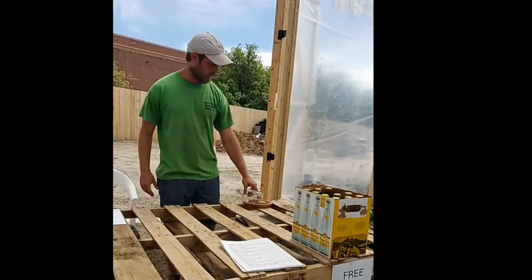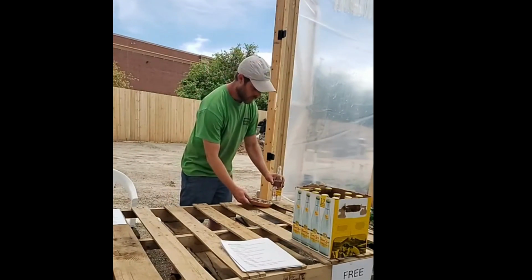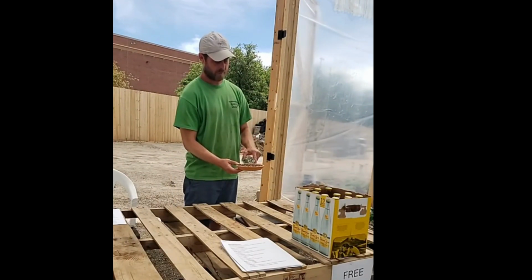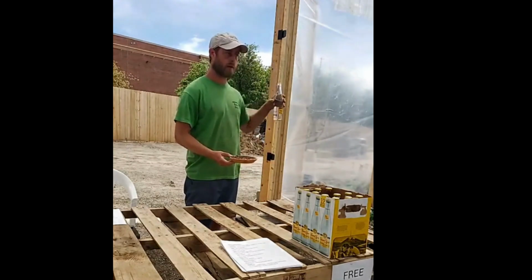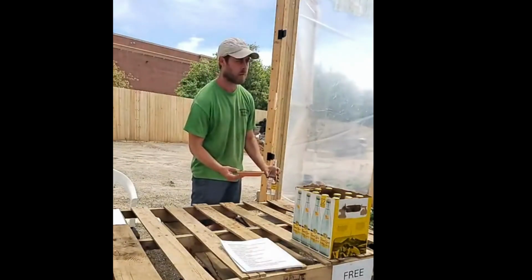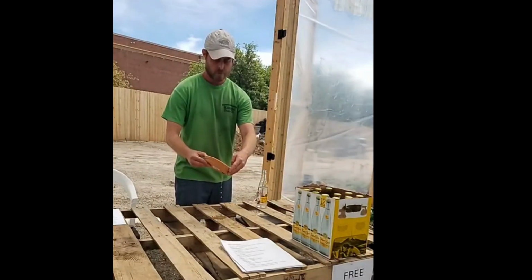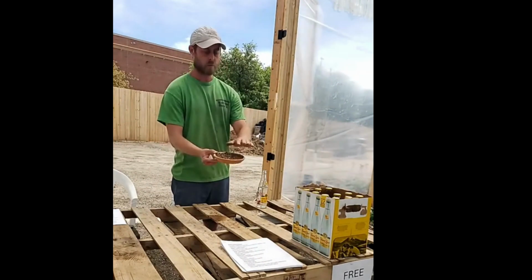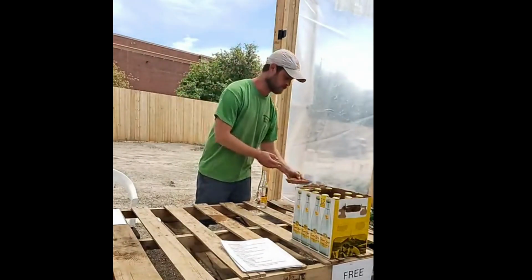So, you don't want to fill this up to where it's really overflowing. You just want to get it to where it's saturated. If there's any kind of puddling, and if they land on this and they feel like they're getting wet, they won't stay. They'll just fly right off. They don't like to get their wings wet, really. So you'll notice, any excess water I'm trying to get off. I really just want it to where it feels like it's a wet rock, and that's it.